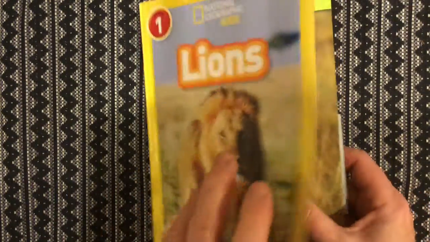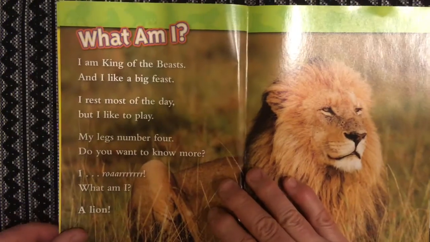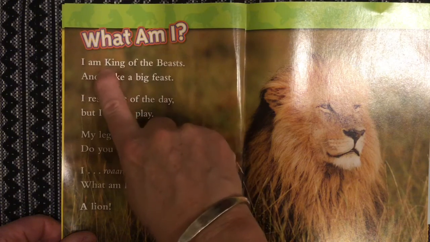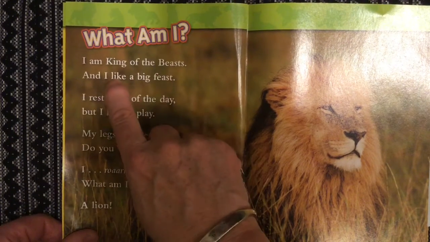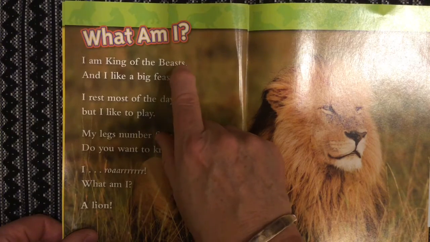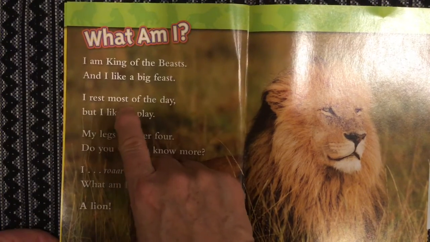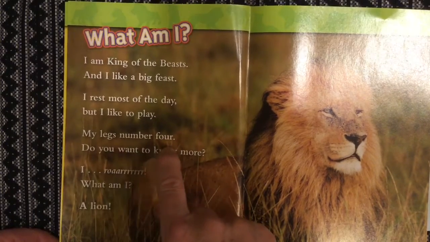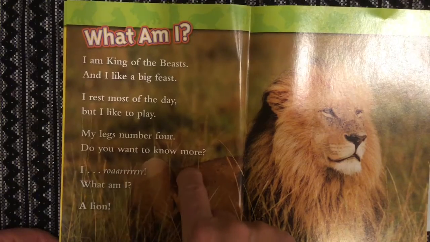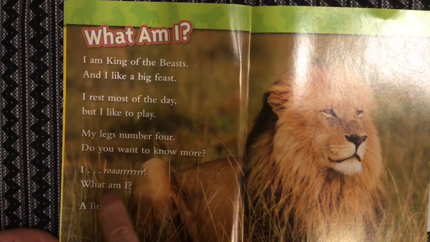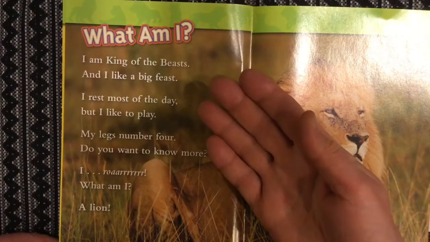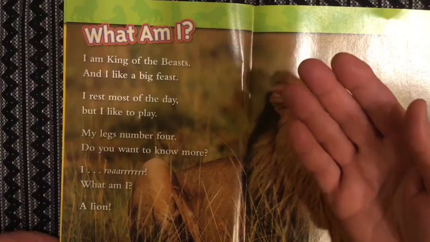Let's take a look at another book. This is Lions. Again, going to the first page. It has a question. "What am I? I am king of the beasts, and I like a big feast." Ooh, they almost rhyme. "I rest most of the day, but I like to play. My legs number 4. Do you want to know more? I roar. What am I?" A lion. So again, it has questions. It's like a riddle. It's a little bit fun and funny. It's trying to get you interested.